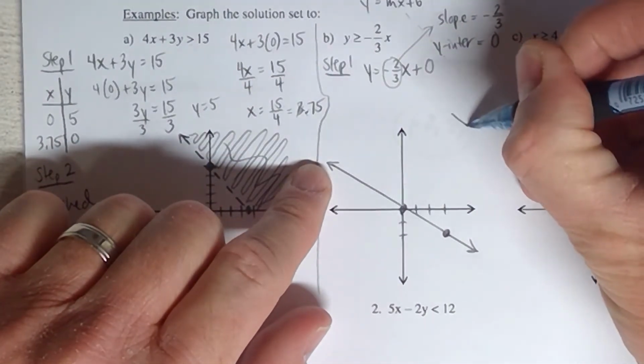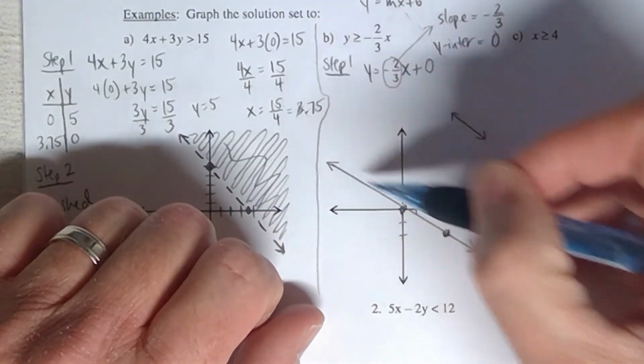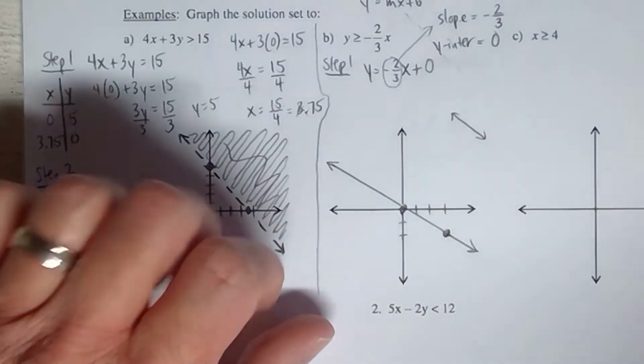So in other words, don't make a little tiny line like this, okay? Don't make it really small like that. Make it go from one end of the grid to the other. All right?